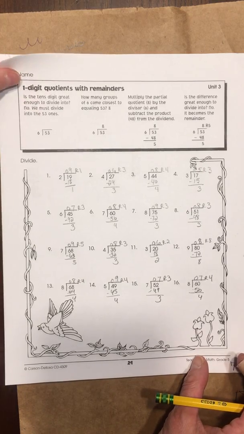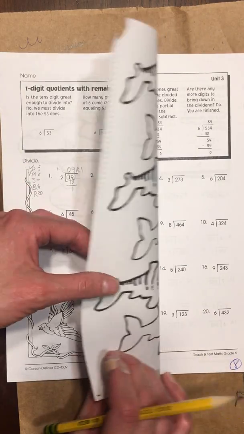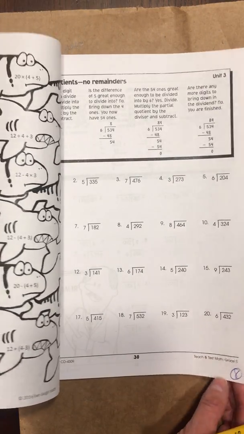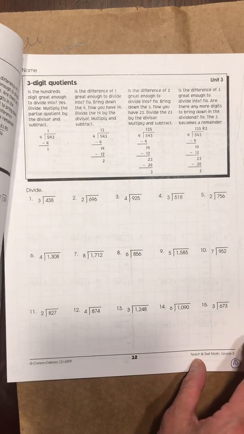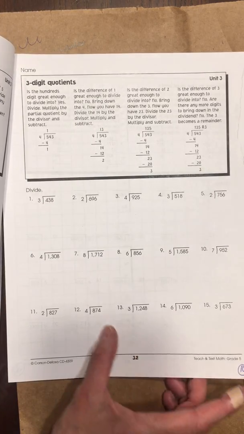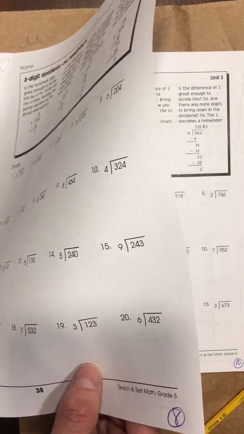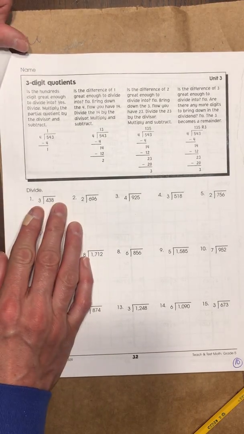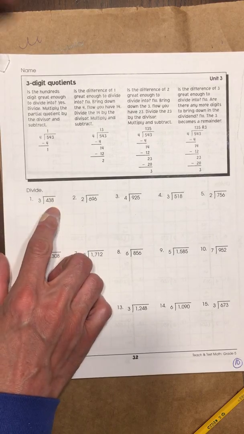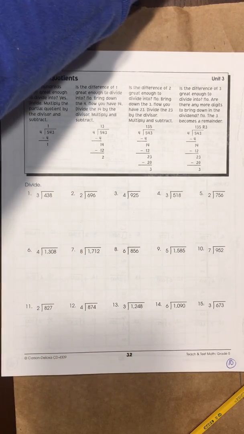Now I want to move on to most of the pages. Page 8 is very similar. 9 is very similar. 10 is very similar. Let's do some from page 10. We're going to do a couple problems from page 10 since our divisor gets a little bit bigger. Let me get page 10 here.